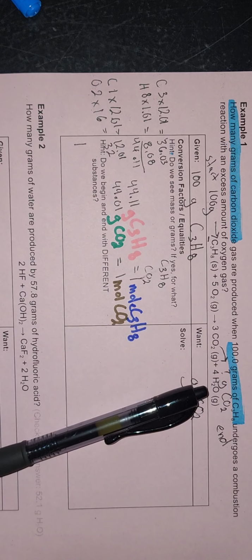We don't have a coefficient on C3H8, so that means that we are only going to have 1 mole of C3H8. And then our chemical equation tells us that for every 1 mole of C3H8 we have, we're also going to have 3 moles of CO2.